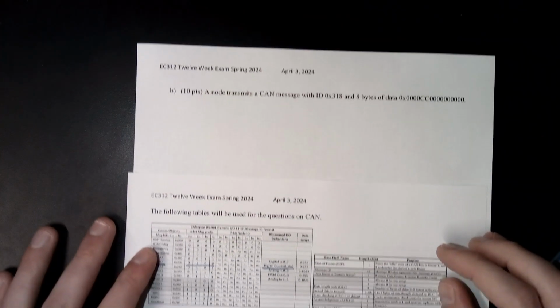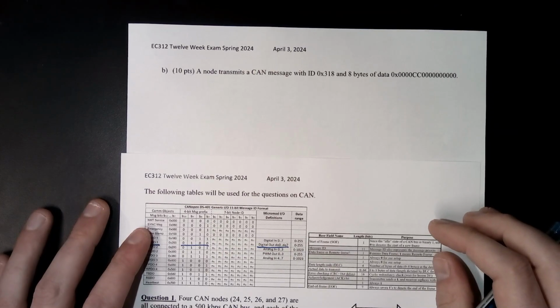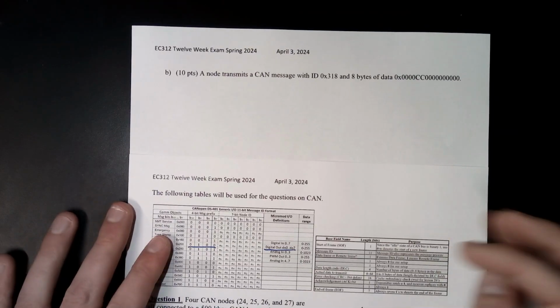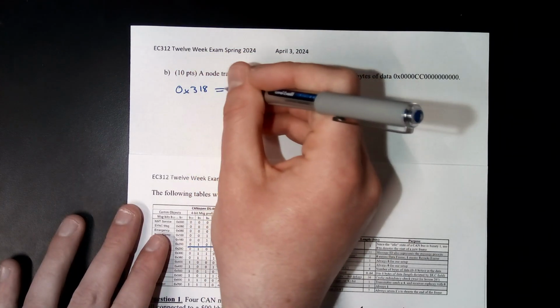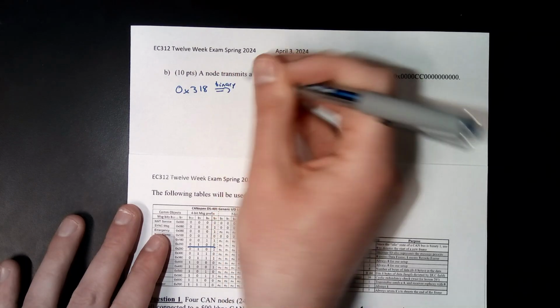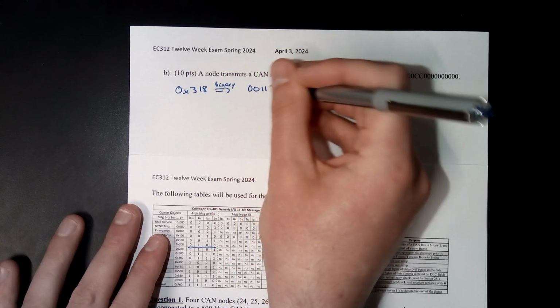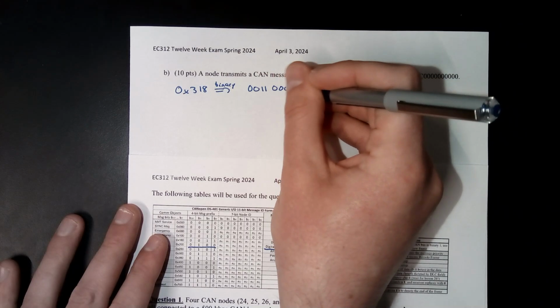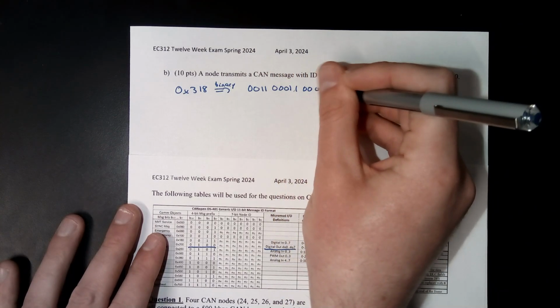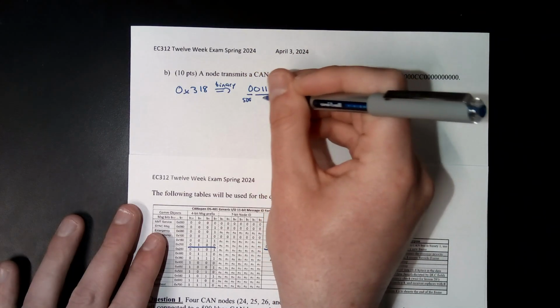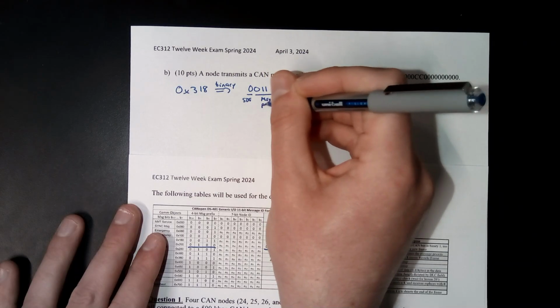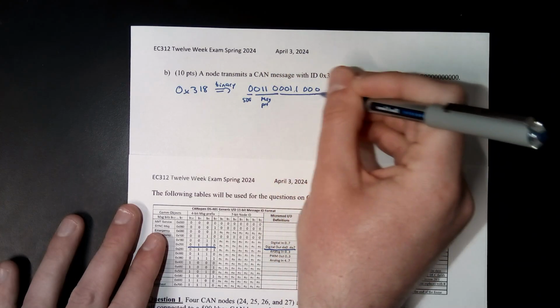We are looking at another CAN message and interpreting it based on the same information. Let's do the same process: 0x318 to binary, which is 0011 0001 1000. Then we've got our SOF, our 4-bit message prefix, and our 7-bit node ID.